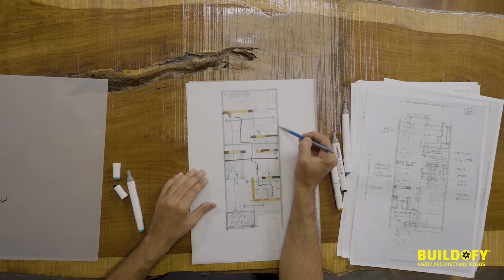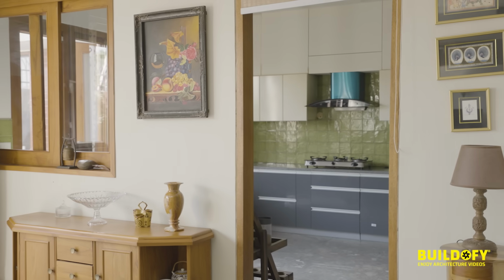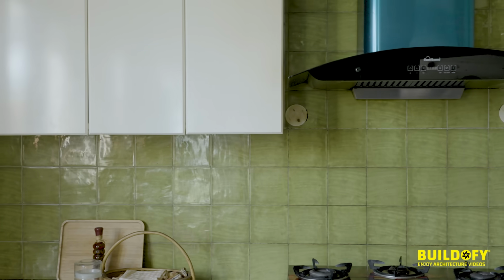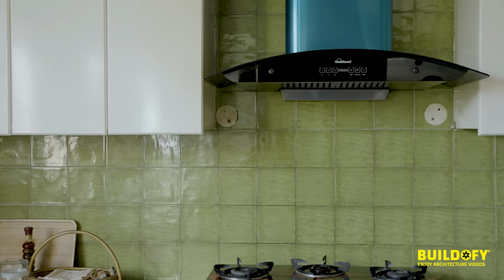The last part here is the kitchen, which receives natural light from the outside. In order to bring vibrancy in the kitchen, we used olive green color tiles on the walls.